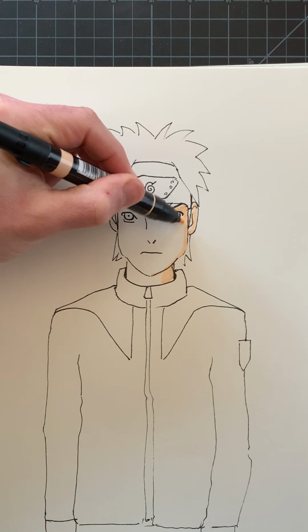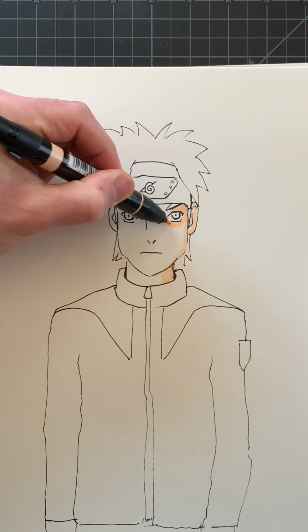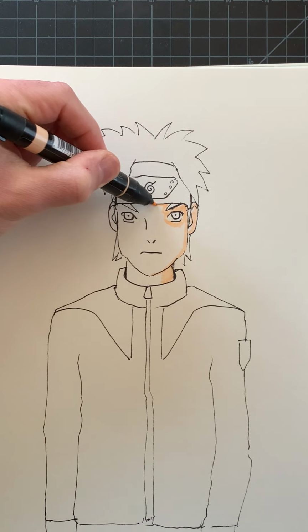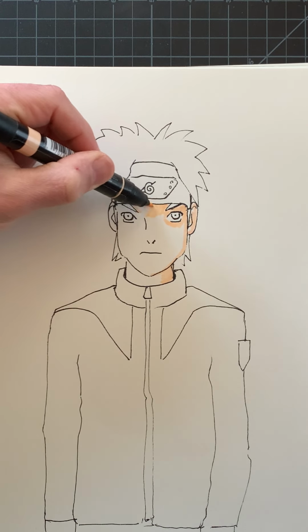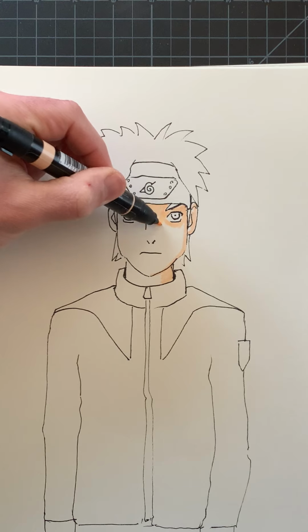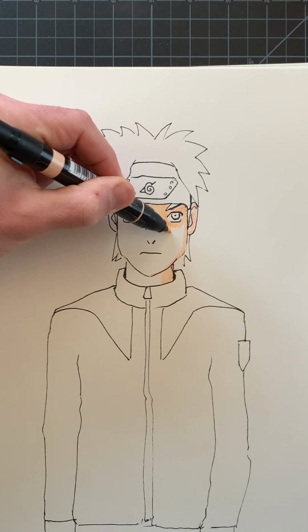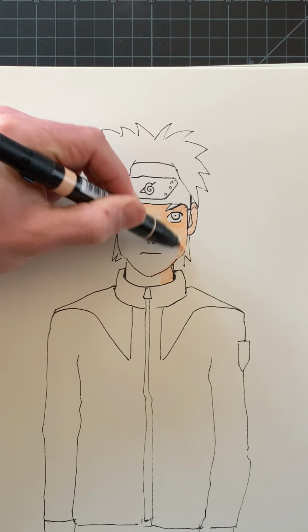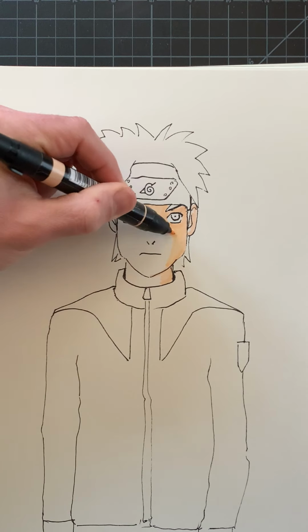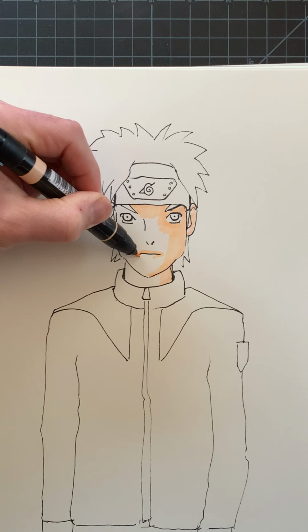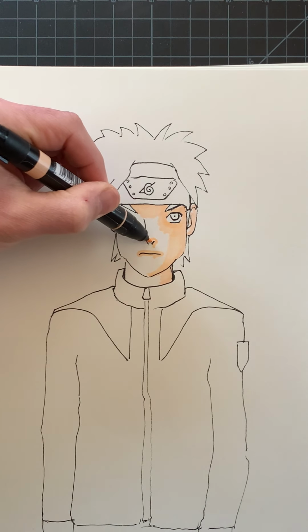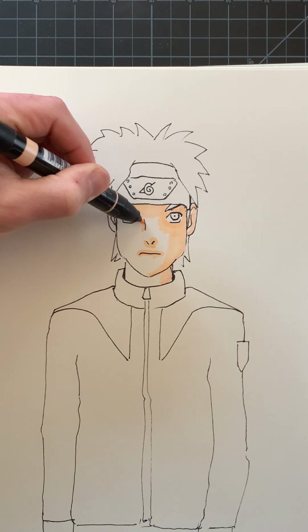I'm being very careful not to get on the outlining marker here, because sometimes with the lighter markers that I'm adding color with, they do tend to show or spread that outline line. So I don't really want to do that. So again, just outlining around that space first, so I don't move that color, and then I'll go back and fill in the space.